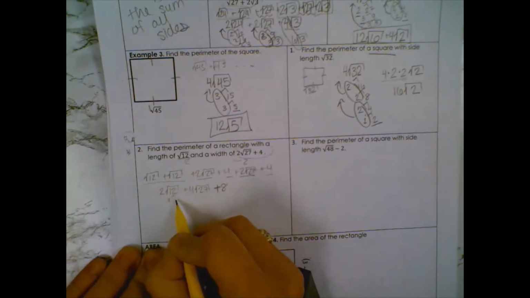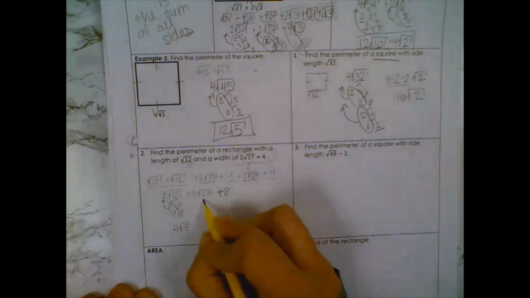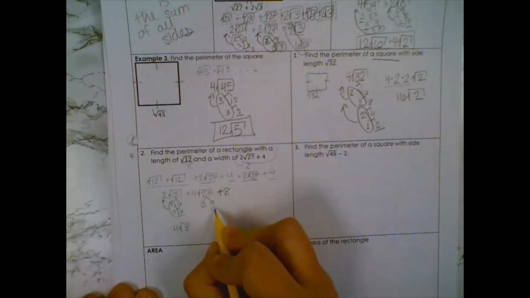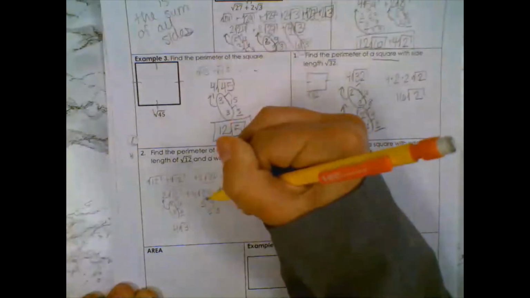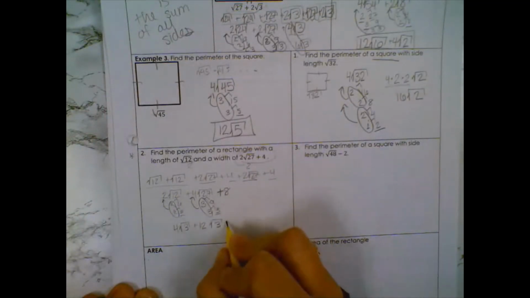So simplifying, 12 breaks into 2 and 6, 2 and 3. Couples go out. So we have a pair of 2s, so 2 times 2 is 4 with a single 3 that goes back in. 27 breaks into 3 and 9. 9 breaks into 3 and 3. So we have a pair of 3s that will come out again. 3 times 4 is 12 with a single 3, and then that 8 will come down. Now, we've seen this before with simplifying radicals. We can have like terms, so we always want to double check after simplifying. So this 4 and 12 will combine to make a 16 root 3 plus 8.